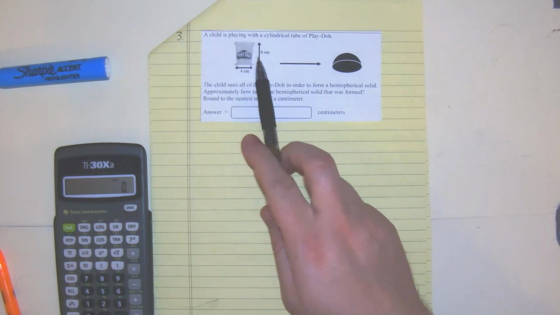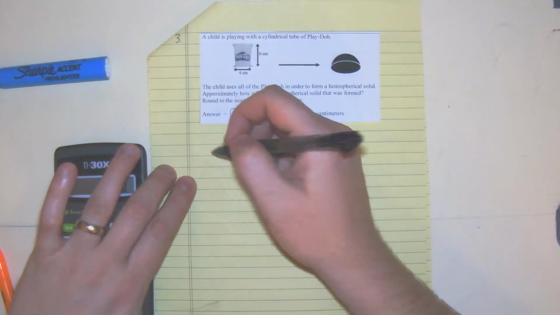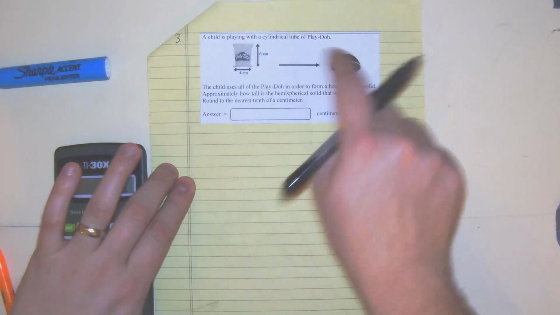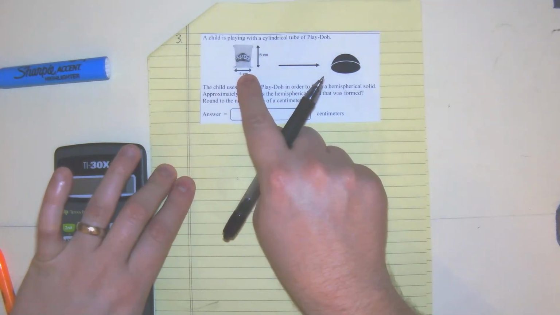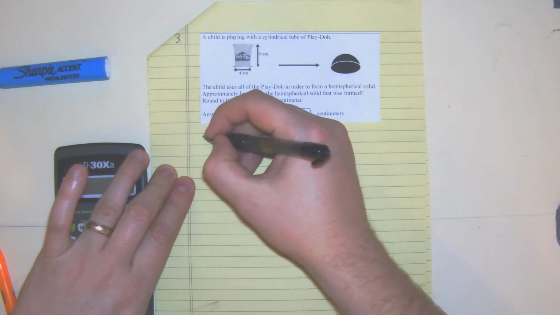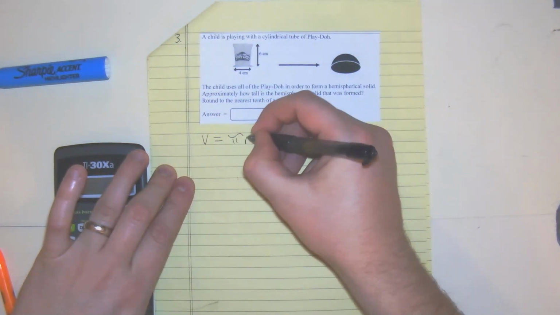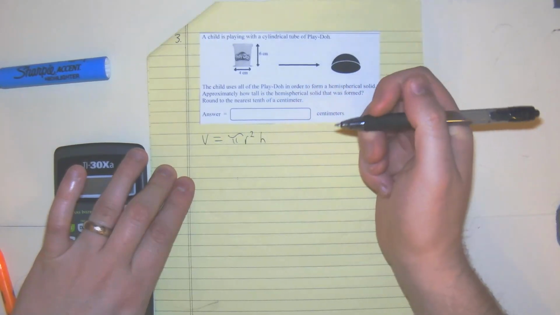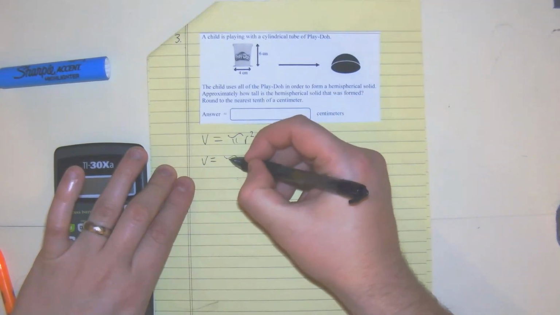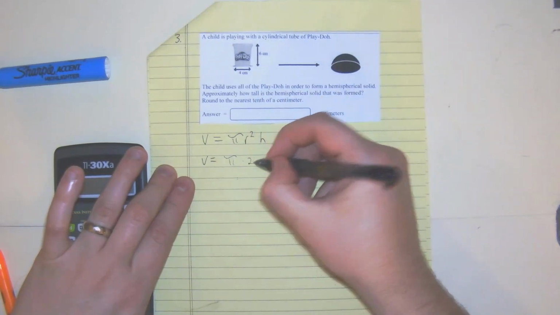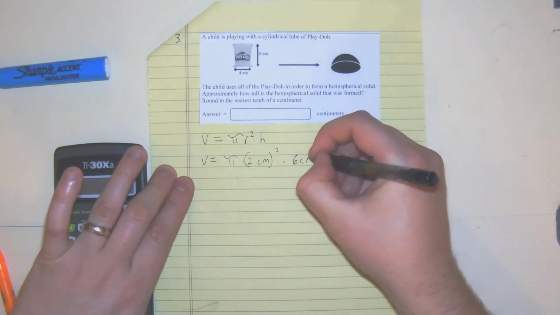So I'm assuming the Play-Doh is going to be filled up all the way to the brim. The goal is for us to find the height of the hemisphere. So the first thing we have to do is find the volume of the Play-Doh. So volume of a cylinder is equal to pi r squared times h. So our volume will equal pi, our radius would be 2 centimeters squared times the height of 6 centimeters.